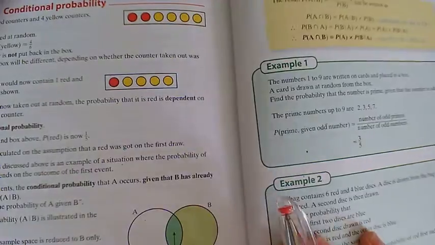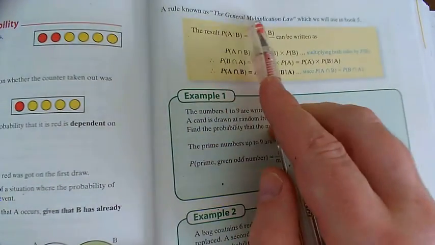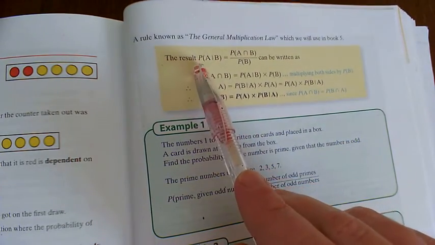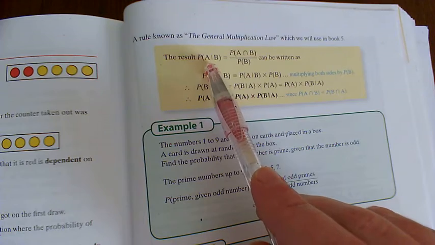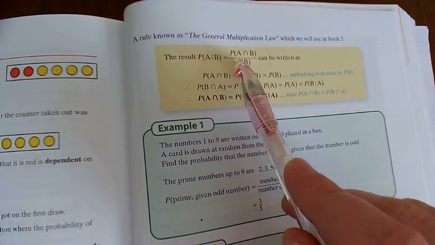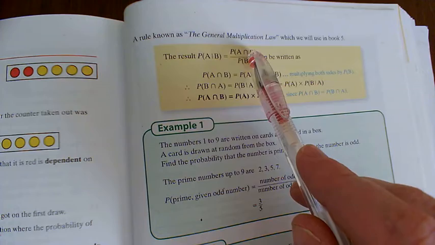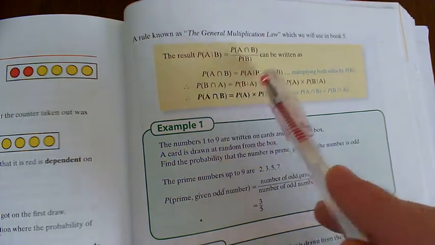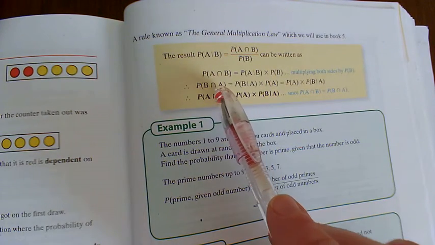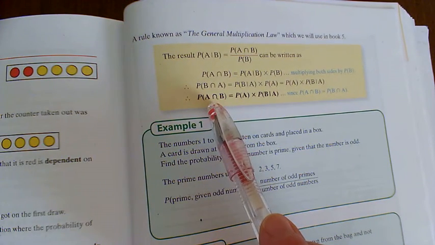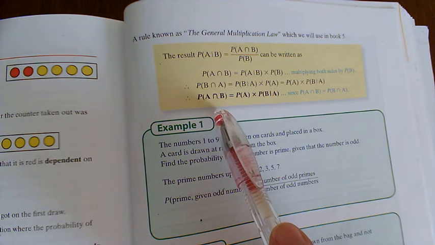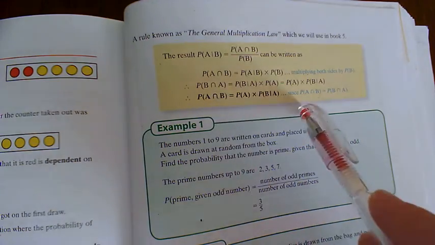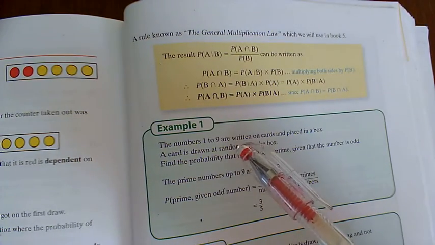Now also, we'll use this formula to rearrange it. The rule is known as the general multiplication law, which we'll use in book 5. So we'll use this a lot in book 5. The probability of A given B is this. But if you were looking for the intersection, which we will do in one of our examples, you can rearrange it and multiply this up here. That's what they've done there. And similarly, A intersection B, it's the same thing if you were looking for the other way.